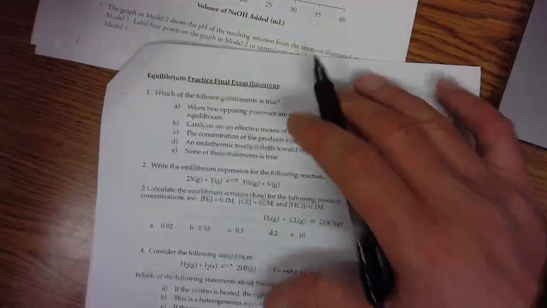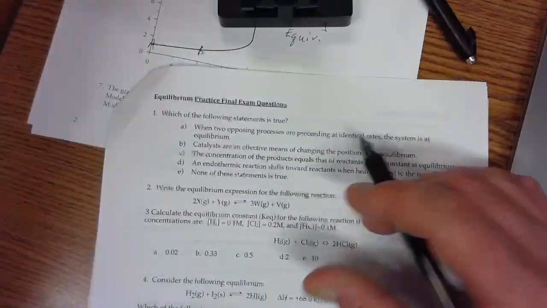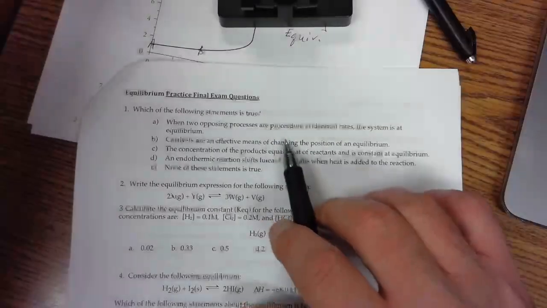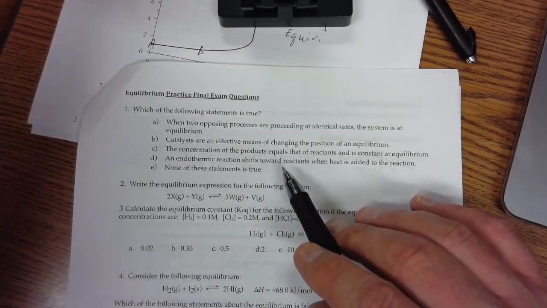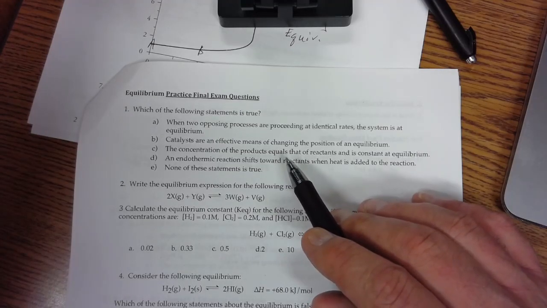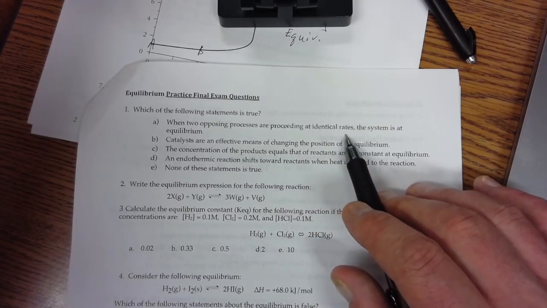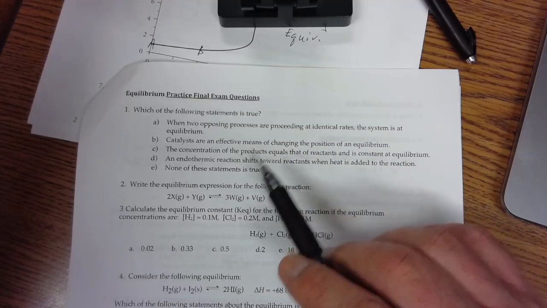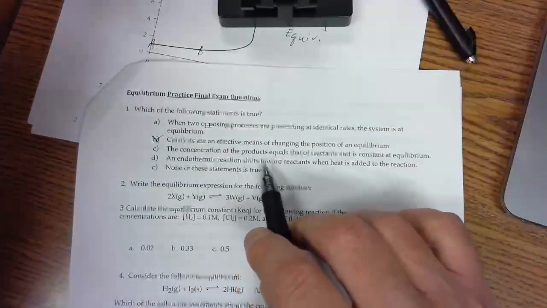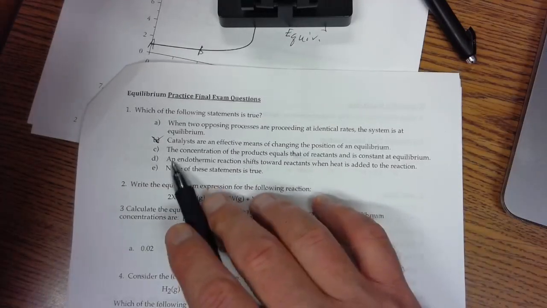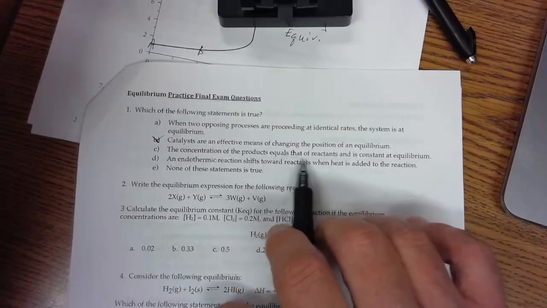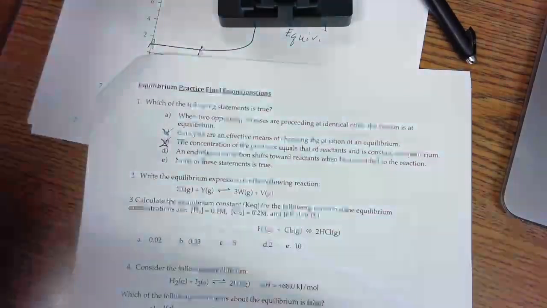Practice questions on this. Which of the following statements is true? When 2 opposing processes are proceeding at identical rates, the system is at equilibrium. The system, that sounds pretty true. Catalysts are effective means of changing? No. The concentration of the product equals the reactants. That's what people think, but it's not true.